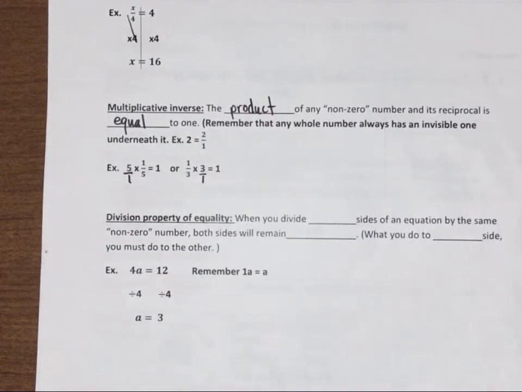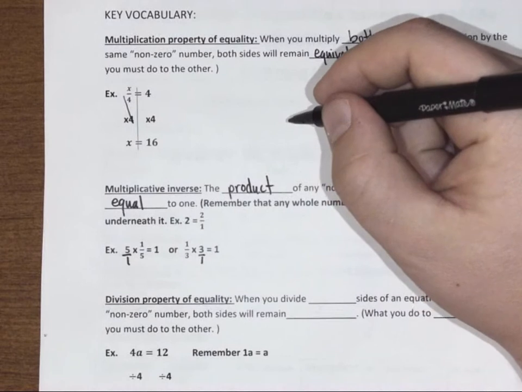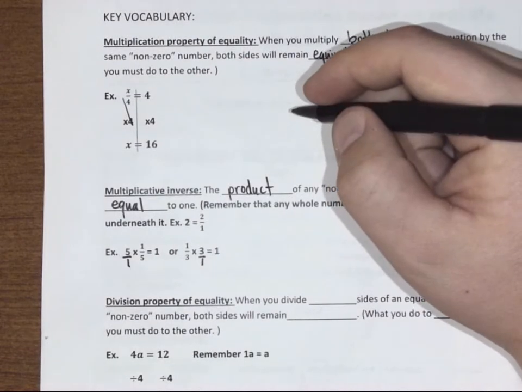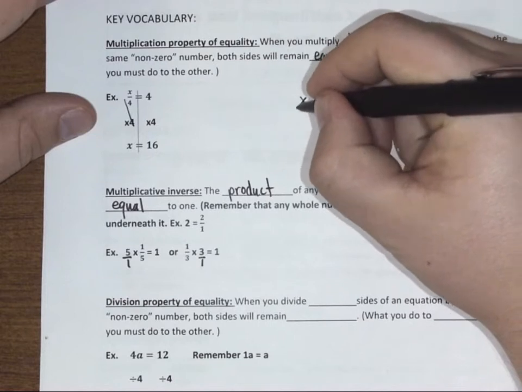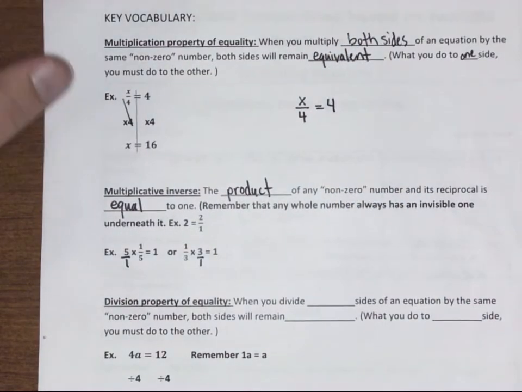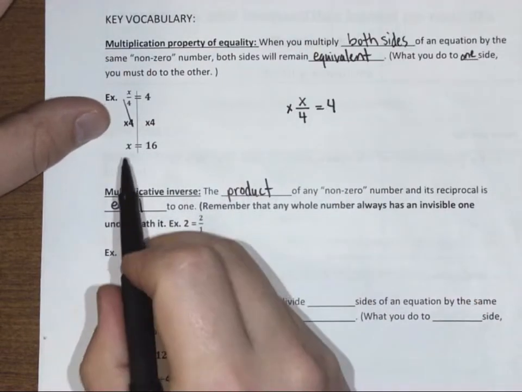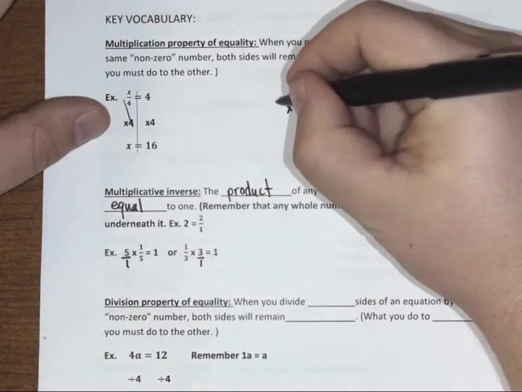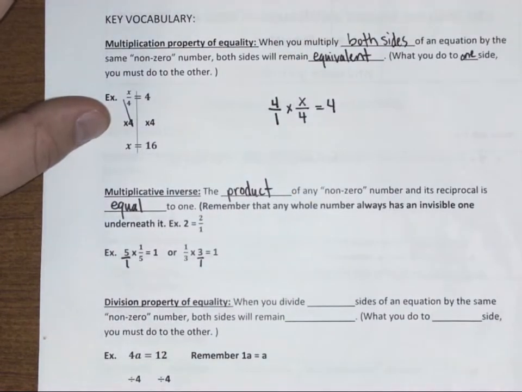Now, why is that important? I want to take you back up to our multiplication property of equality. If we have x over 4 equals 4, essentially, when I multiply this problem by 4, it's the same thing as multiplying by 4 over 1.